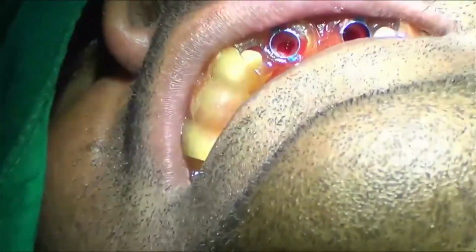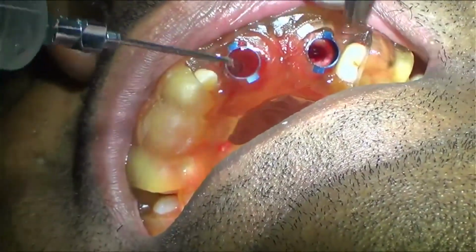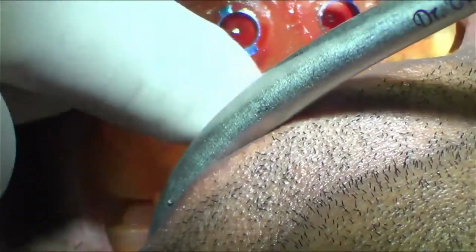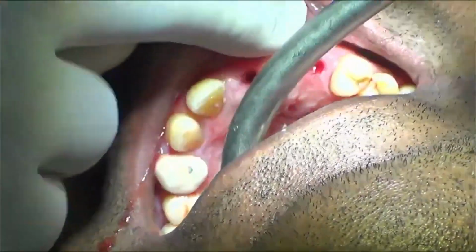Now my osteotomy is done. And before I put my implant, I want to inspect my osteotomy completion.